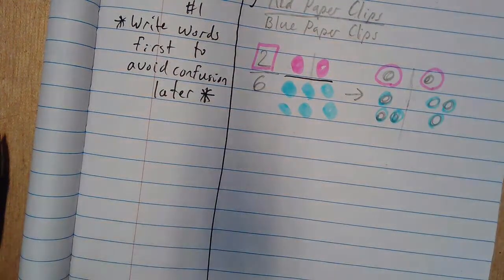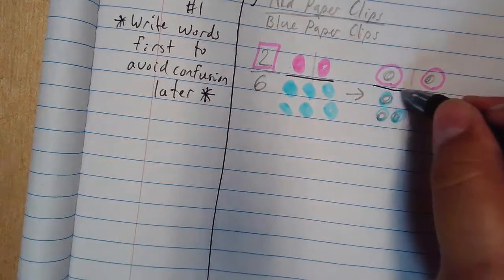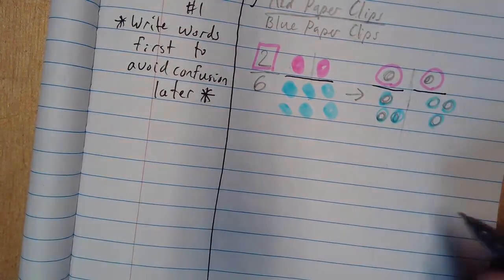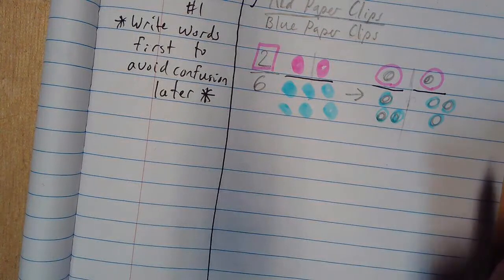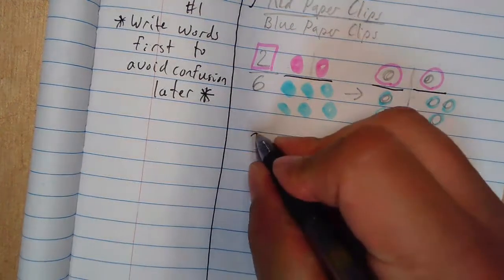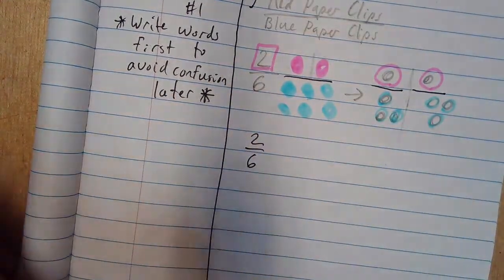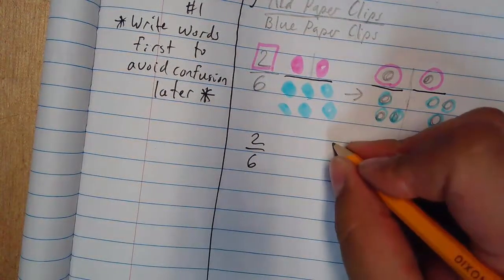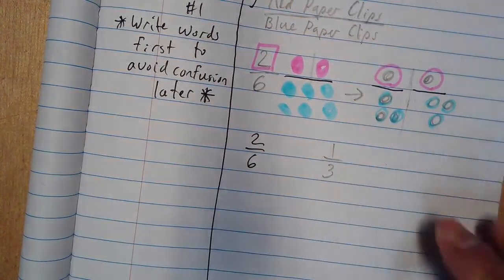And I'm going to draw my fraction bar. Huh. So look at that. It looks like I can break down 2 to 6. And the smallest group possible would be 1 to 3.